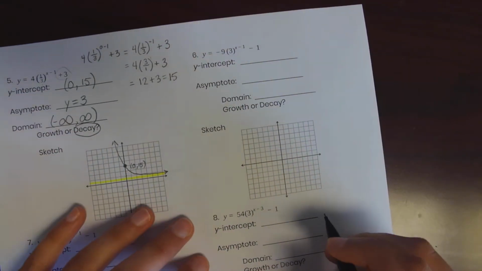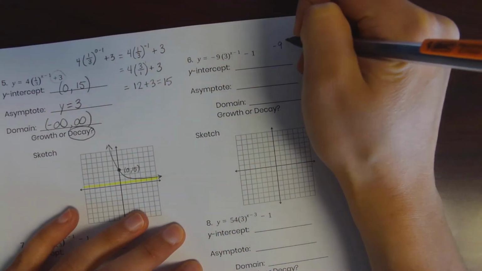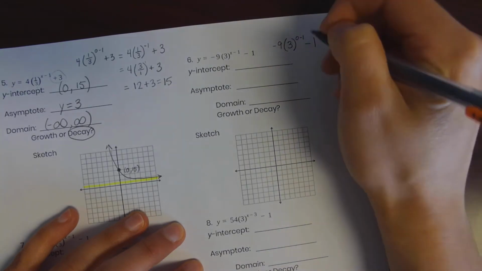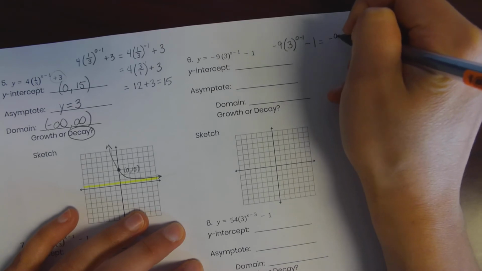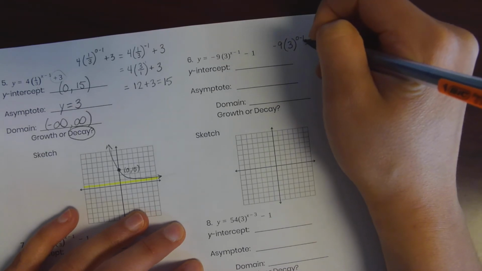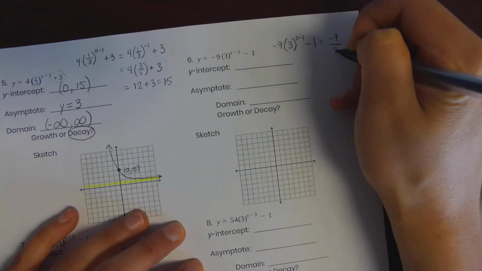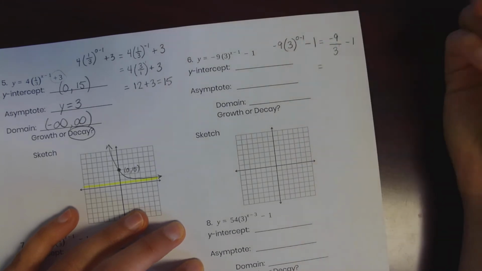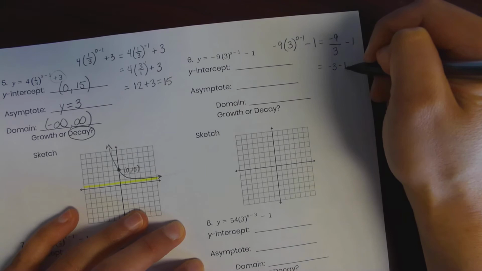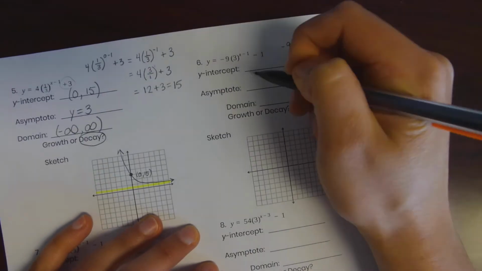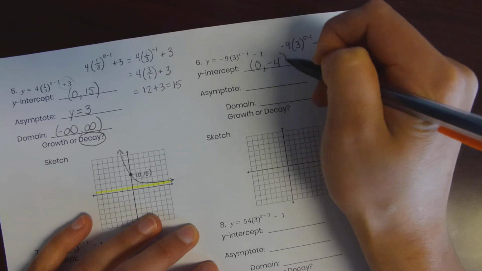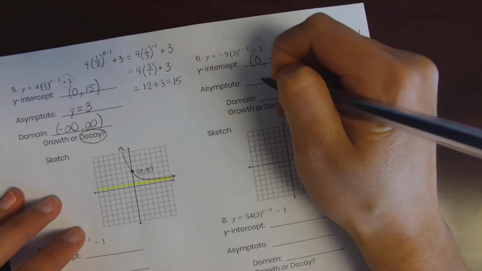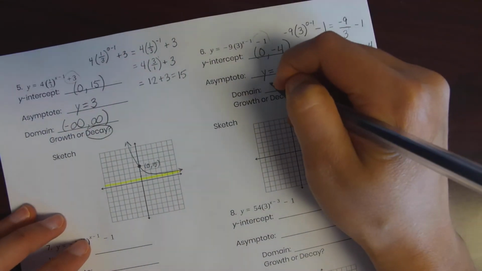Okay, the next one. Y-intercept will have negative 9 over 3 to the 0 minus 1, minus 1. Okay, so this will become negative 9 over, because 0 minus 1 is negative 1, so that'll become negative 9 over 3 to the positive 1, minus 1. Negative 9 divided by 3 is a negative 3, minus 1, which is negative 4. So my y-intercept will be 0, negative 4. My asymptote is this number that's added or subtracted at the end, so y equals negative 1. Domain's the same again.